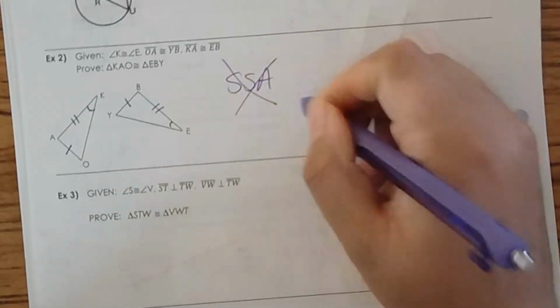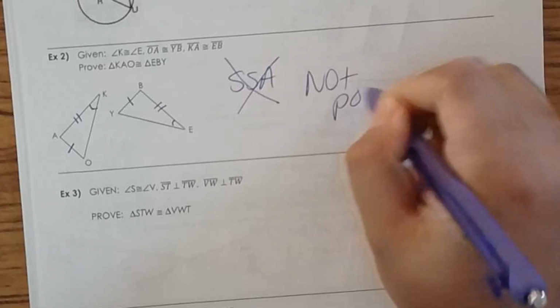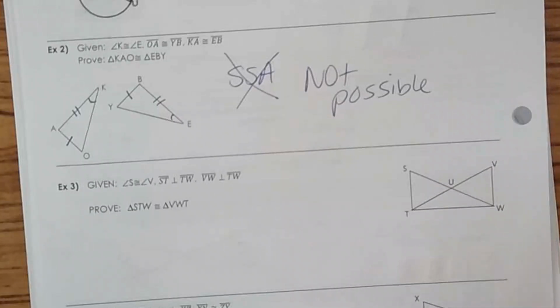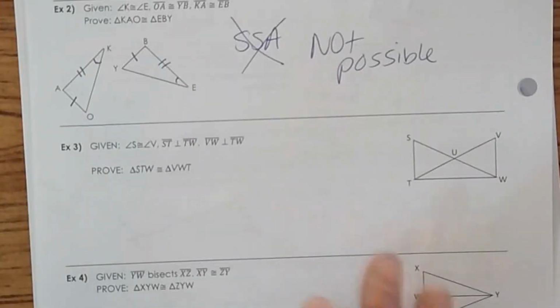I'm going to just cross it off and write not possible. You don't have to say the reason why, we just know it is not possible here. All right, so that's it for number two. We do not need to do anything else because it's just not possible to prove those. But number three is a good one.